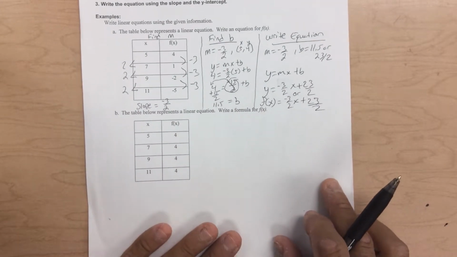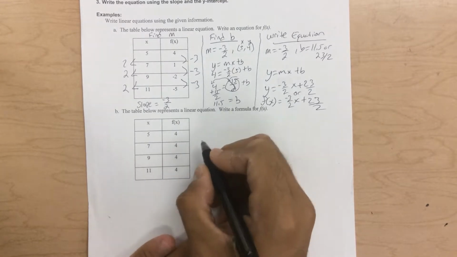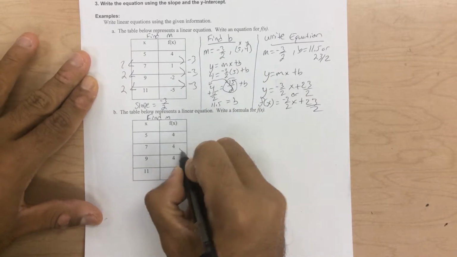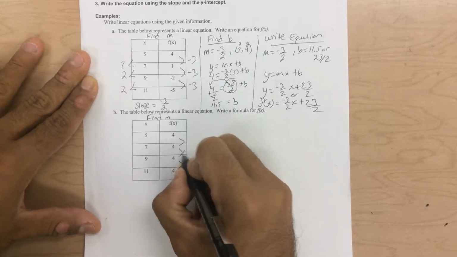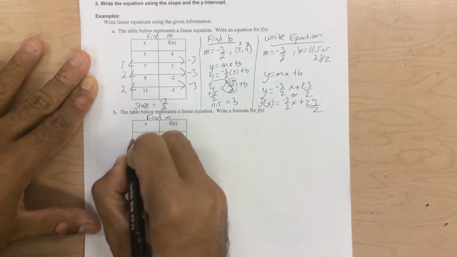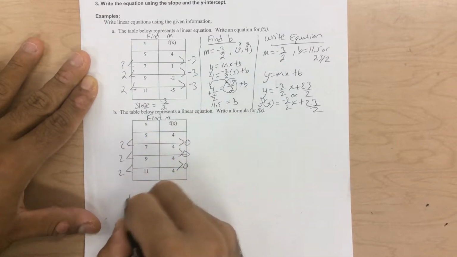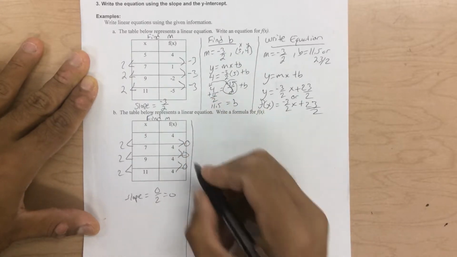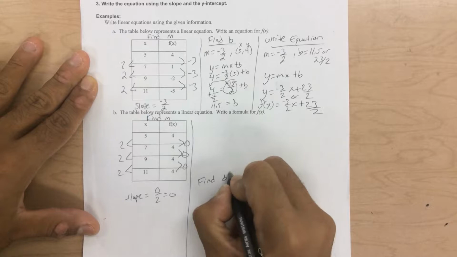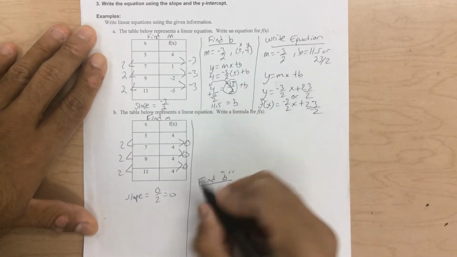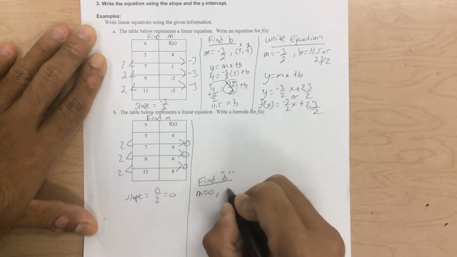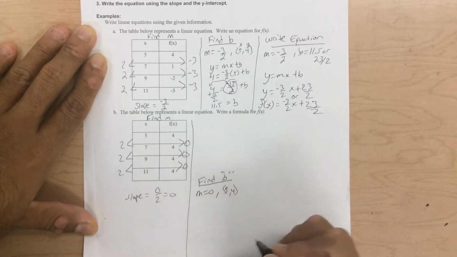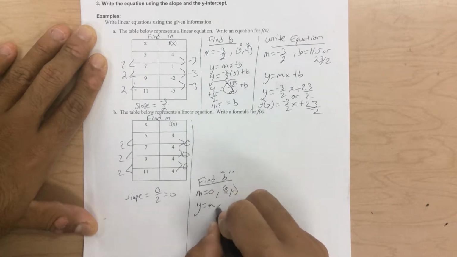Okay, b. Once again, I need to start off by finding the m. So I gotta find the difference, and as you can tell, it's always 0. On the other side is 2. So the slope is 0/2, which is just 0. Next thing I need to do is find the letter b. So I know that my slope is 0, and all I have to do is pick one point. So I'm going to do 5, 4 once again.